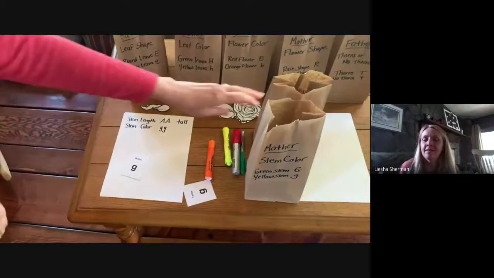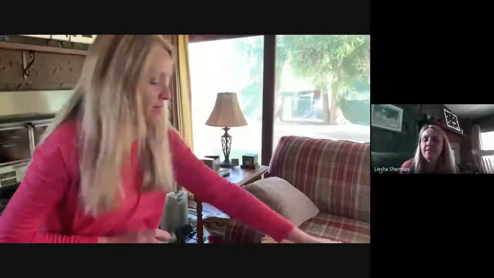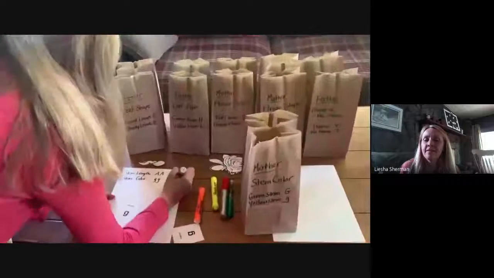Now what does that mean? Well, big G is a green stem and little g is a yellow stem. So if my genotype is little g, is my baby going to have a green stem or a yellow stem? Exactly, yellow.